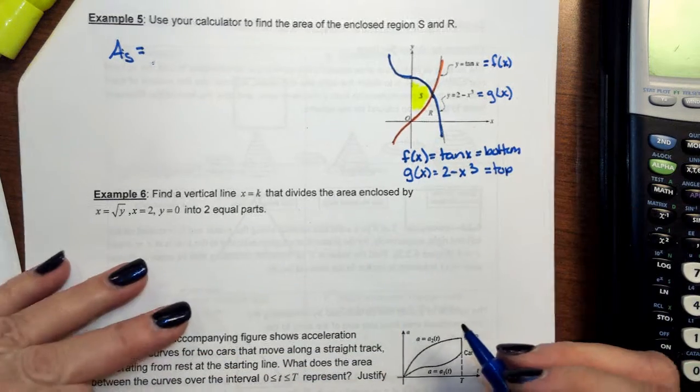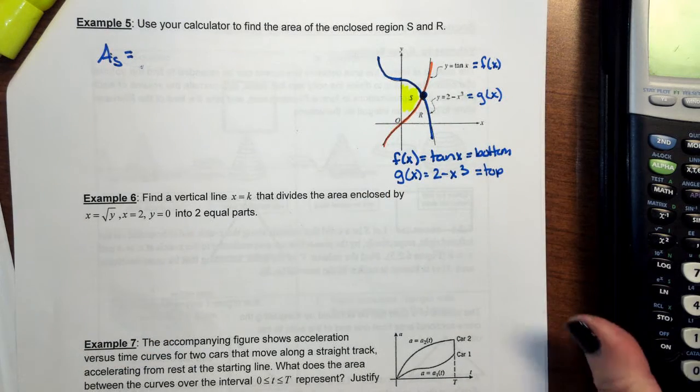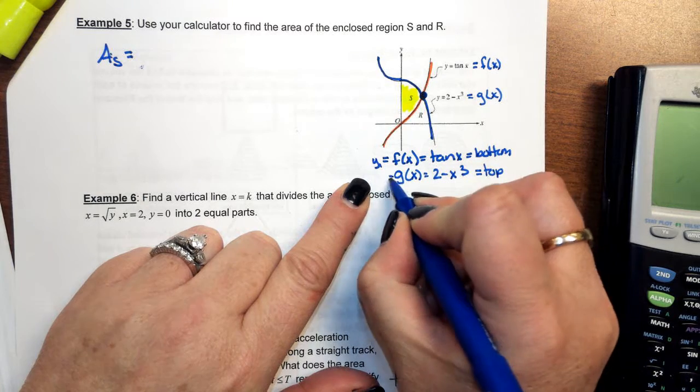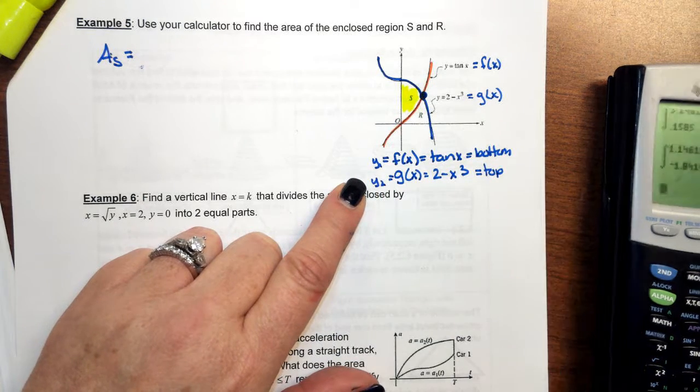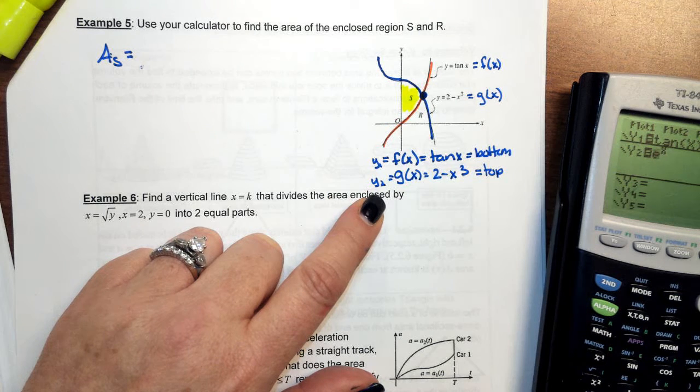Now the only thing left to do, remember, is I have to find my bounds, which means I have to find this point of intersection. So I'm going to go ahead and load f of x under my Y1, g of x under my Y2. Again, make sure you are in radian mode. So I'll type in tangent of x under Y1, and I'll type in 2 minus x to the third under Y2.